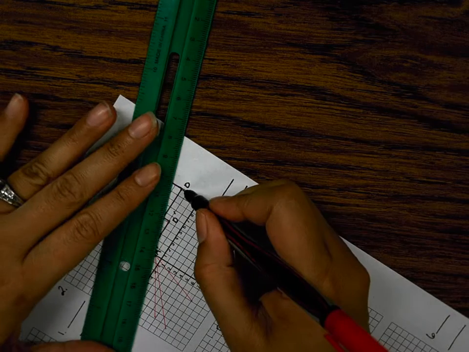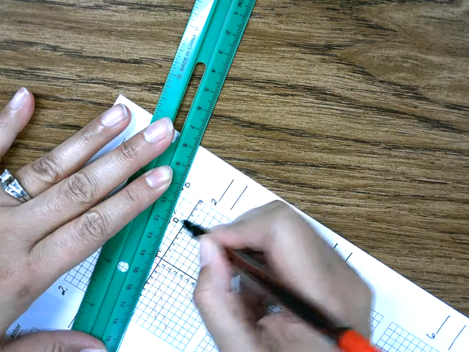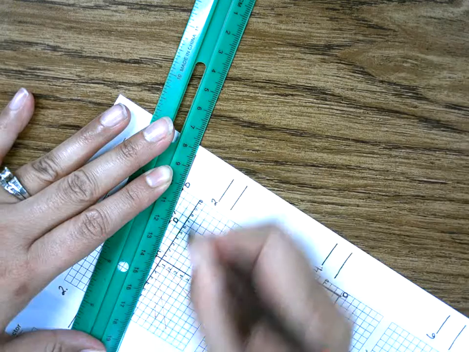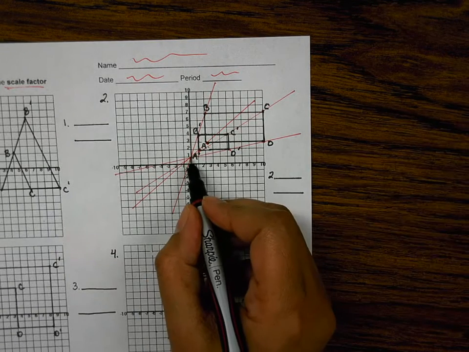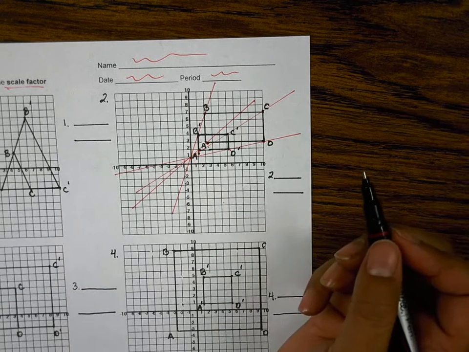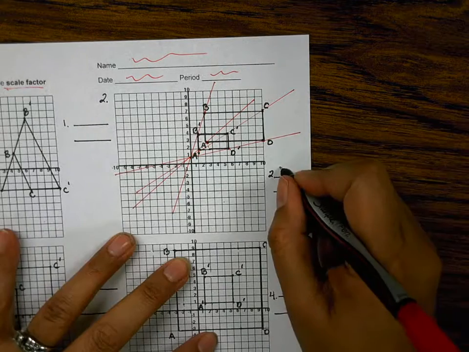D with D prime. Make sure your corners are lined up right with the ruler. And sure enough, all three lines intersected right there at that point, which is 0, 1. So when they ask you on the test or on homework tonight, what's the center of dilation for this one, you would say it's the ordered pair 0, 1.